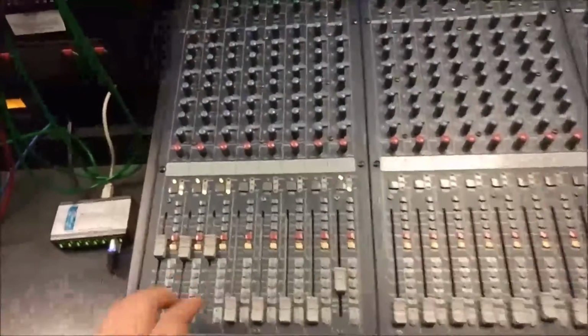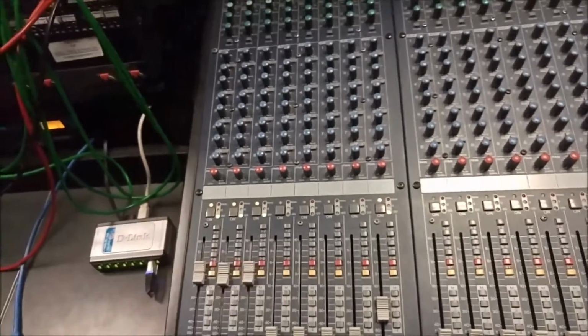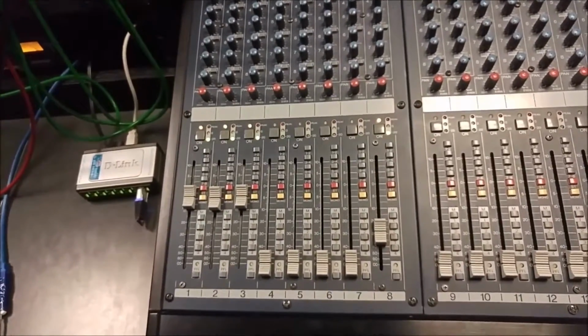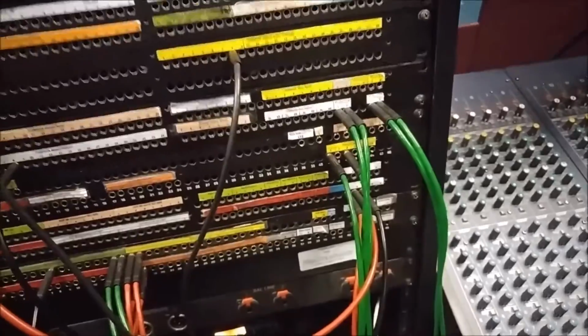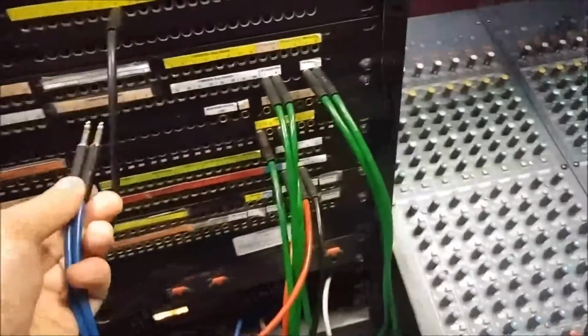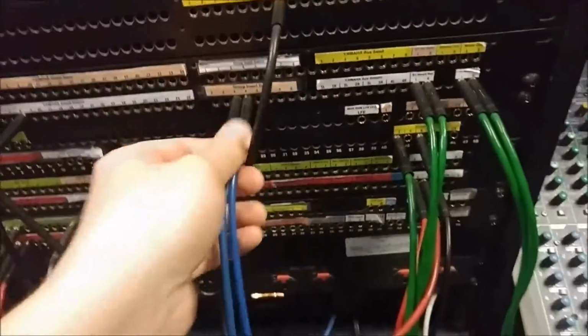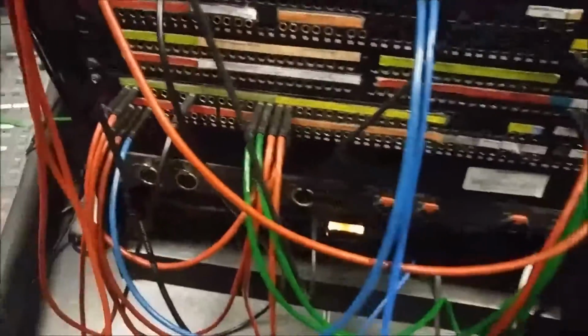I'm going to assign them to groups 3 and 4. I'm using group 3 and 4 to keep it linear with the Pro Tools input, which will also be 3 and 4. And then I'm going to use the group insert send on the patch bay. Okay, so here's group insert send 3 and 4. And that's going to Pro Tools input 3 and 4.